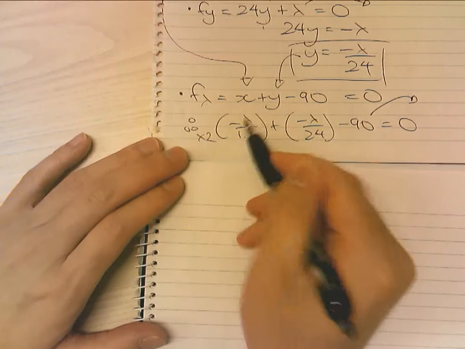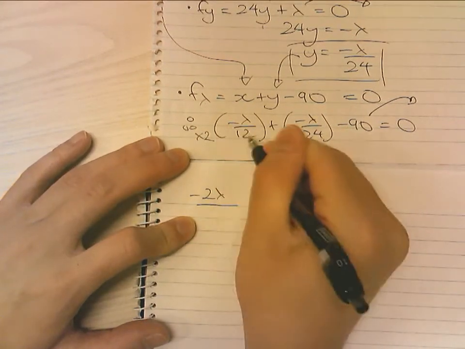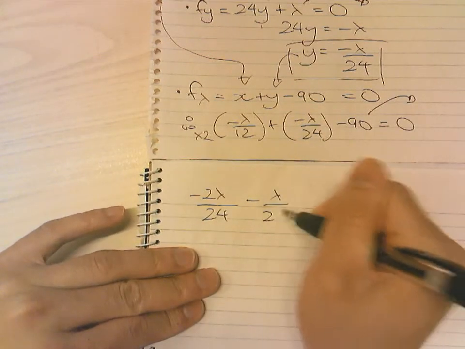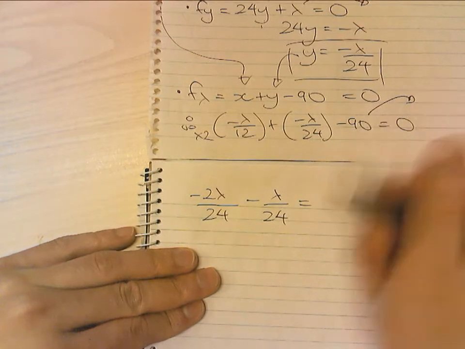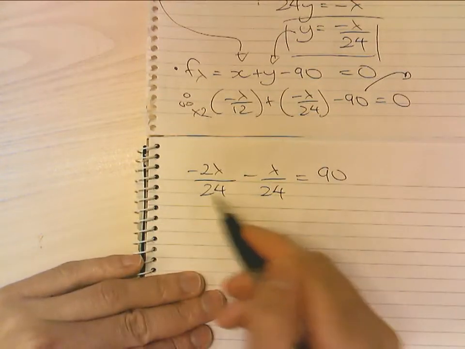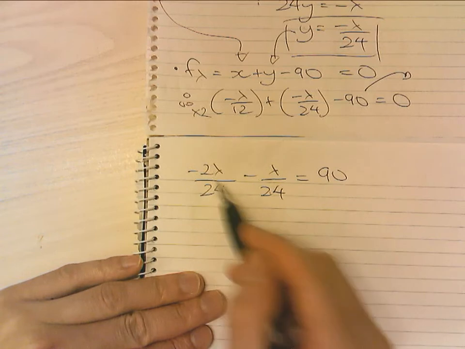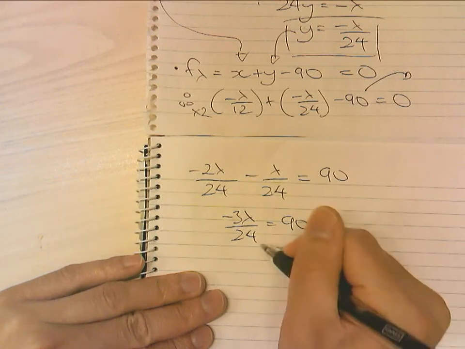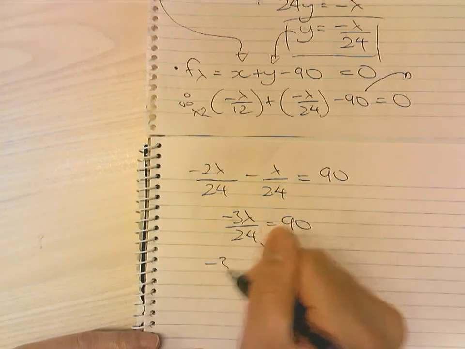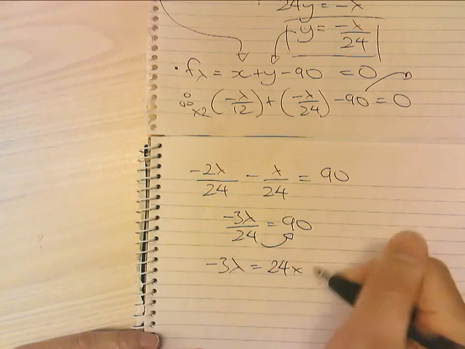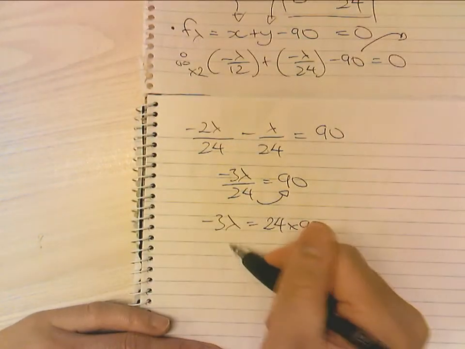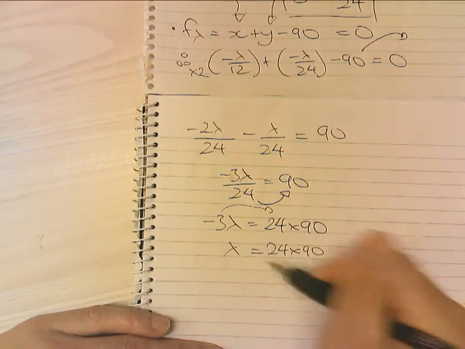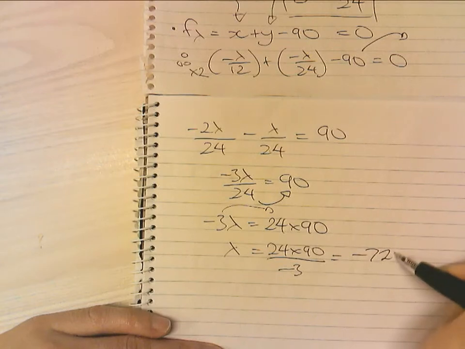Okay, so 2 times negative lambda is negative 2 lambda, divided by 2 times 12 is 24. And over here, I'm just going to get rid of these brackets. Minus lambda divided by 24 is equal to, and I'm going to bring this 90 to the other side, positive 90. Okay, now the bottom is the same, we can just add the tops over the bottom. Negative 2 lambda minus lambda is negative 3 lambda, divided by 24 is equal to 90. I can get 24 upstairs by multiplying by 24 on both sides. So negative 3 lambda is equal to 24 times 90. Okay, now I can get lambda by itself by dividing both sides by negative 3, which gives negative 720.